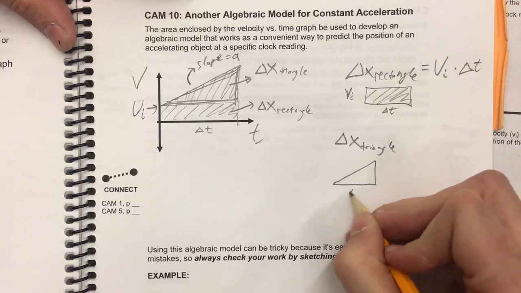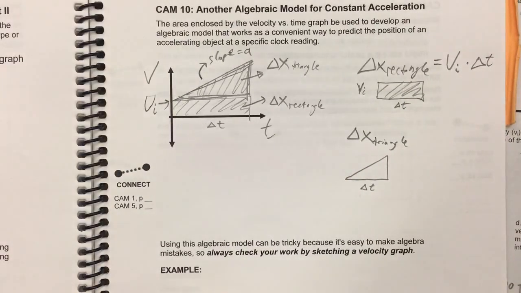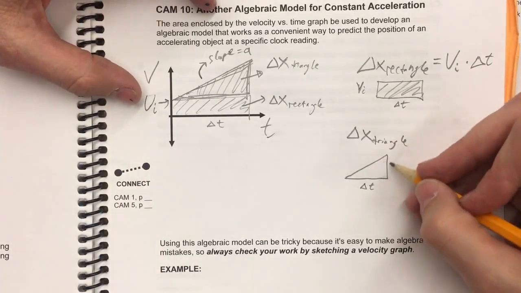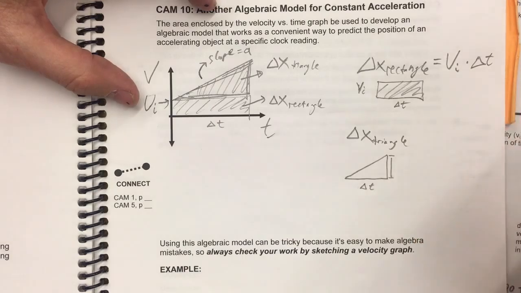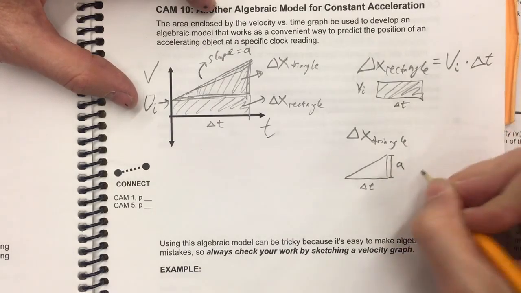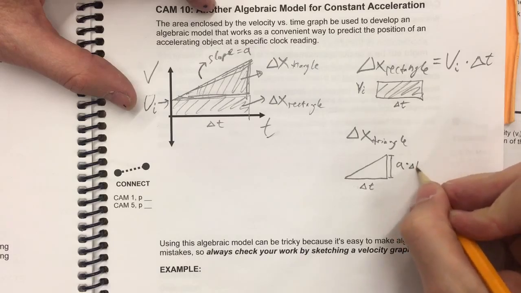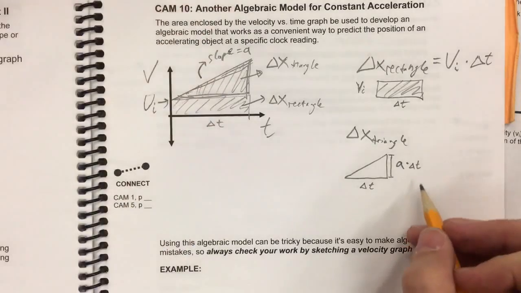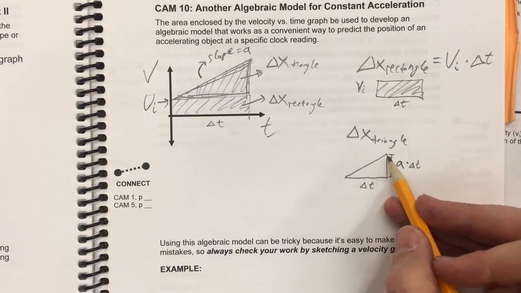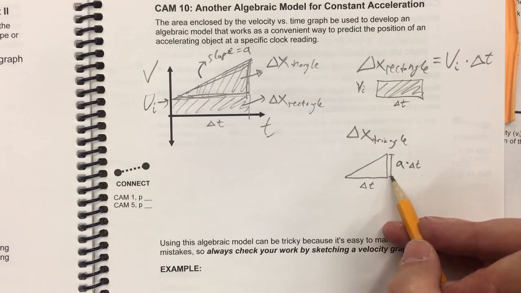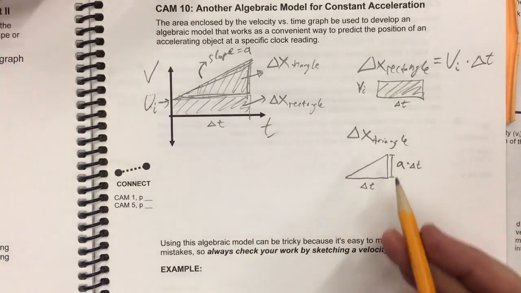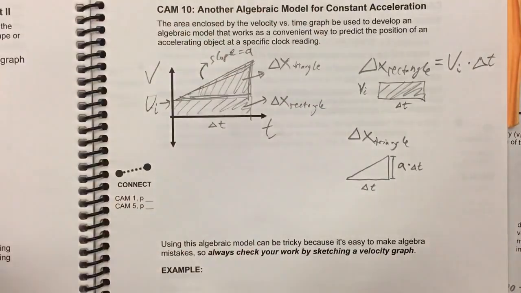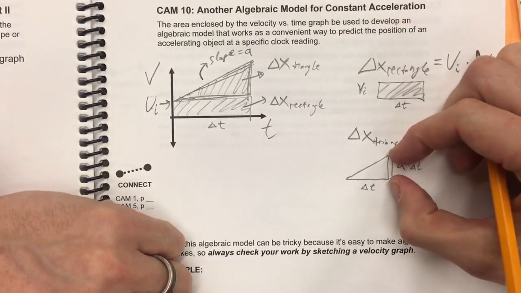We know that this triangle also has a width of delta t, but the tricky thing is that we can actually show that the height of that triangle is equal to the slope times delta t. That is, acceleration times delta t tells us how much this thing has sped up. For example, if the acceleration is 1 meter per second squared and delta t was 3, then it would go from, I don't know, 2 meters per second to 3 to 4 meters per second. That is, it would change velocity this much.